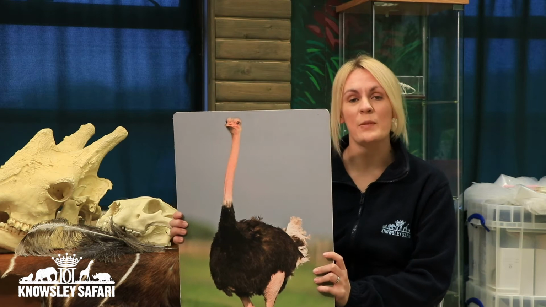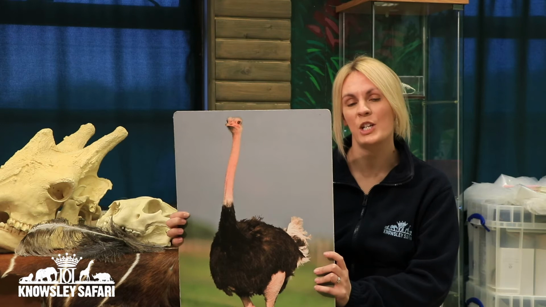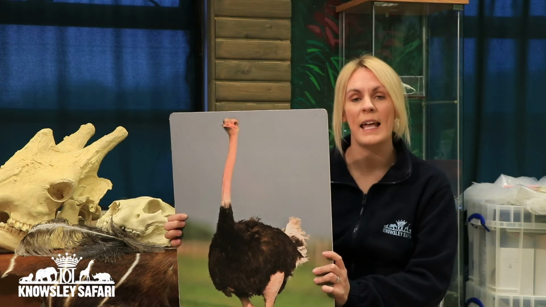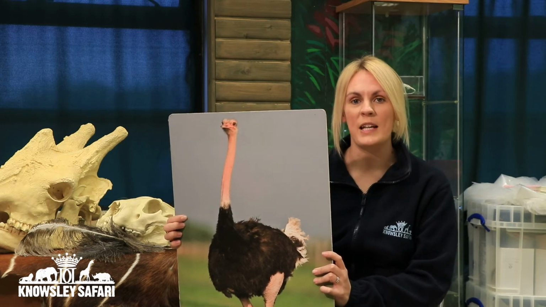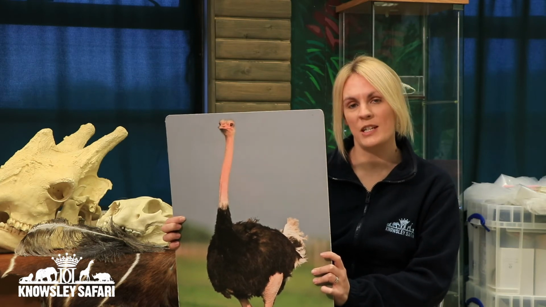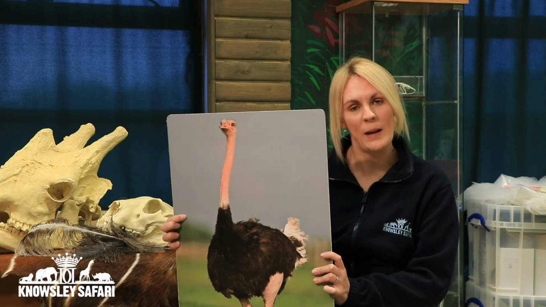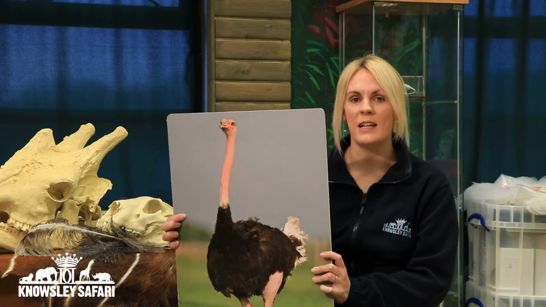Another adaptation is one that ostrich have. This picture here shows a male ostrich and you can see that it's mainly black in colour. That's a really important adaptation to help him to camouflage. Male ostrich sit on the eggs during the night when of course it's dark, so those lovely black feathers help them to stay nice and hidden.